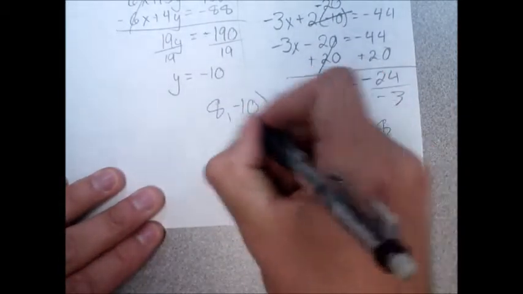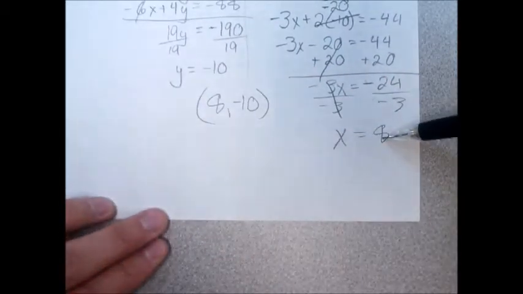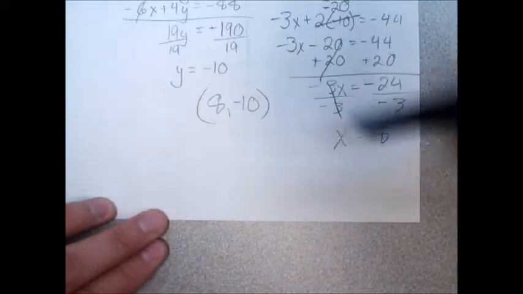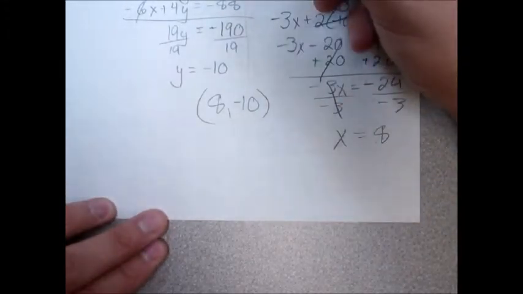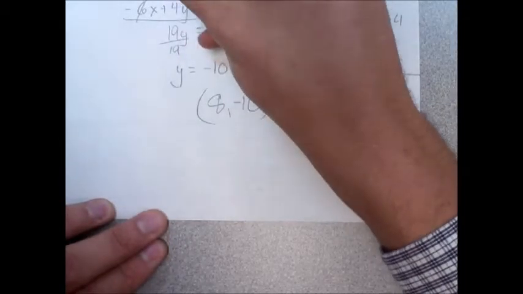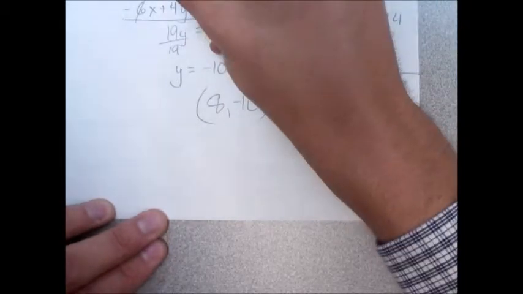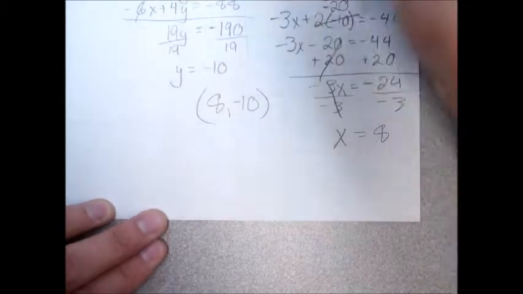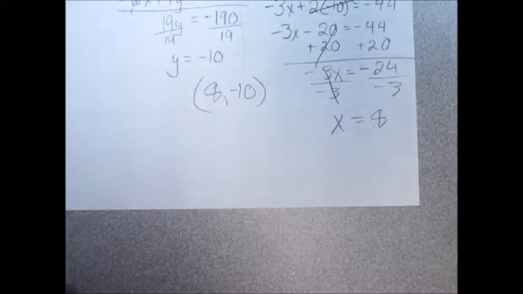And again, if I want to check this, I don't check over here. I always bounce back and forth. So I want to check on this one right here. It's 2 times 8, which is 16, plus 5 times negative 10, which is negative 50. And I should get negative 34, and that's correct. Checks out. Again, you can just type that in your calculator rather quickly and call it good. Any questions? All right. Example 2.